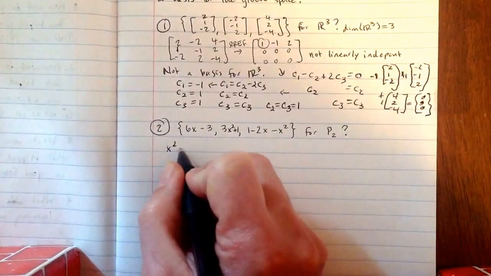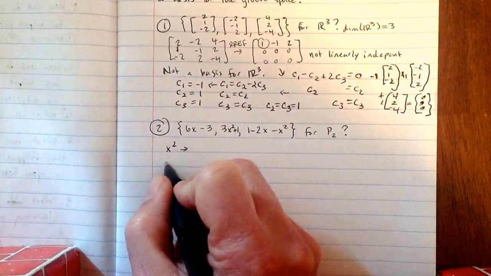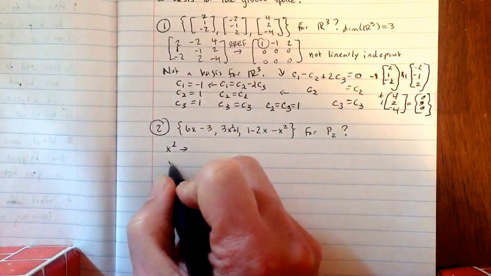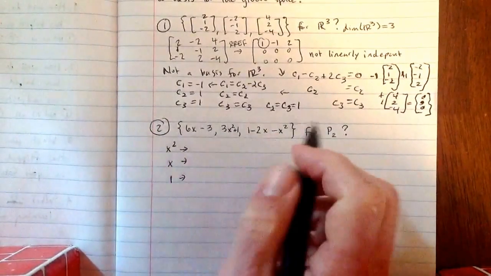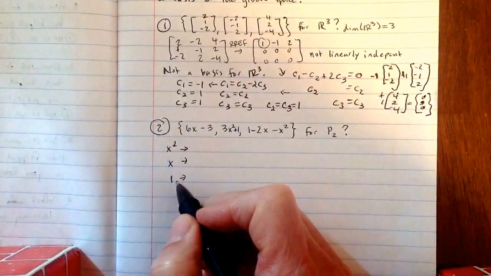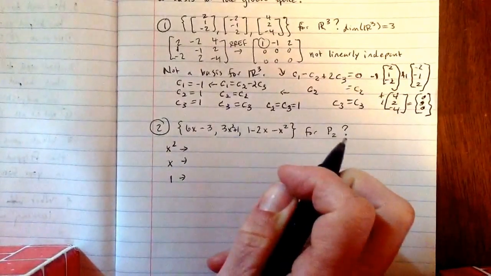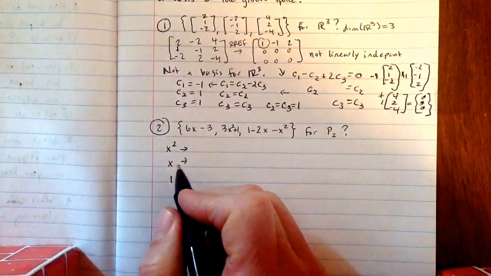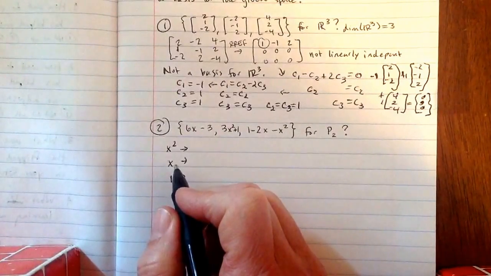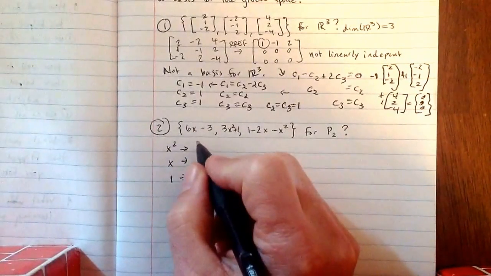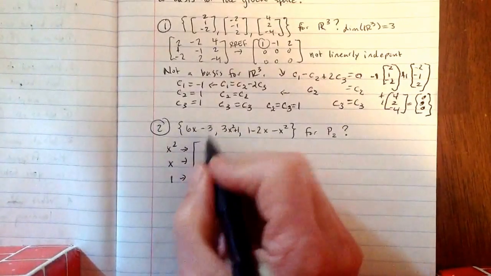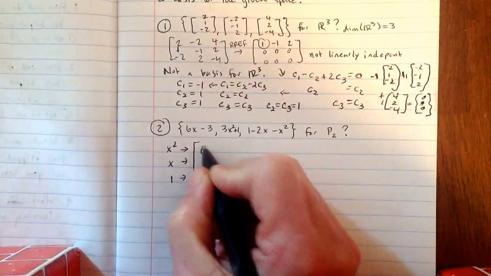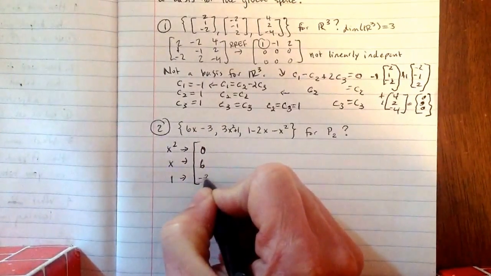So I'm going to take all the x squareds and put them here, all the x's and put them there, and all the ones put them there, because this is a basis for P2. All the second degree polynomials would be some constant plus something times x plus something times x squared. So if I look at these vectors, my first vector would be represented as 0, 6, minus 3.